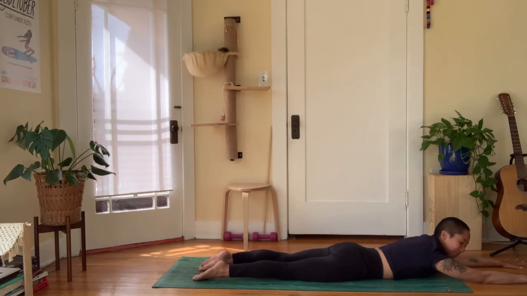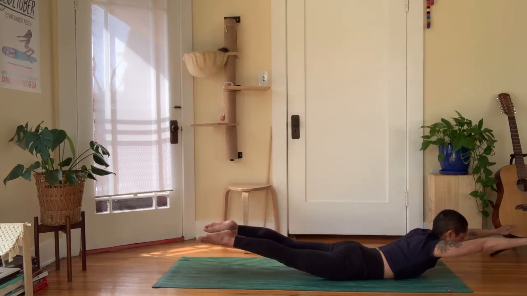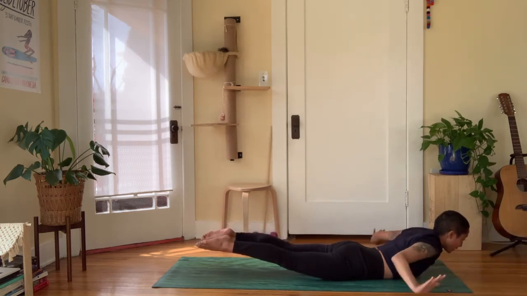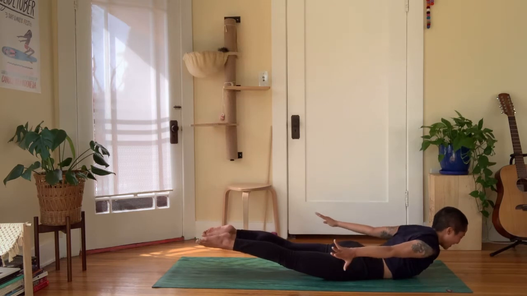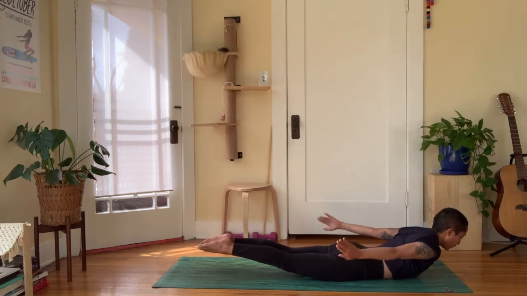Okay, now without pushing too hard, lift everything. So both arms and legs, keeping limbs long, active. This is like a crunch for your back body. Keep it breathable. Send arms back by your sides. Bring legs closer together. One more breath. Lower down.